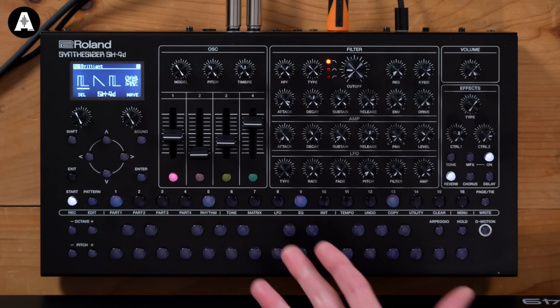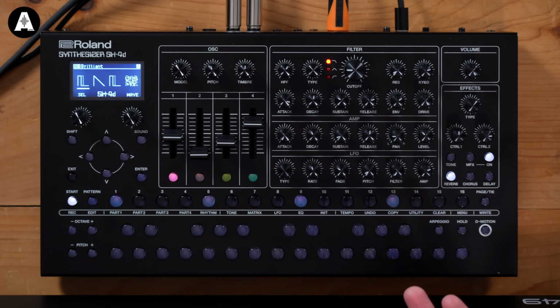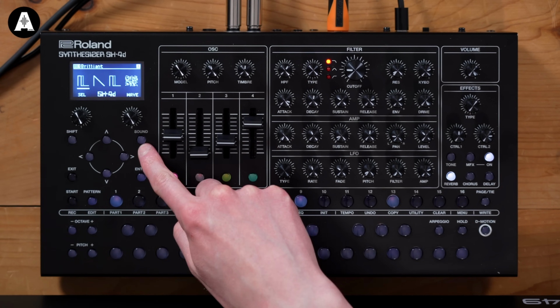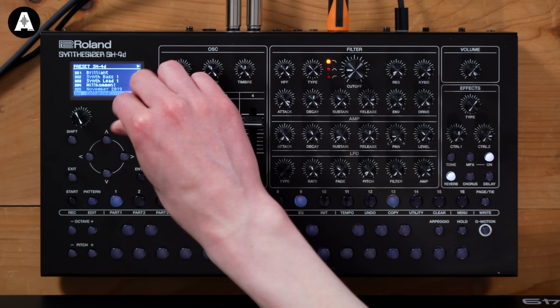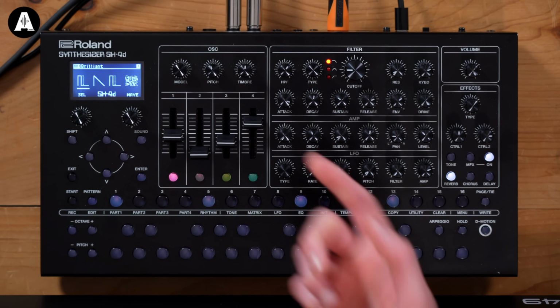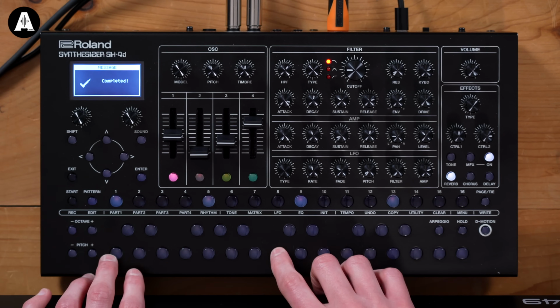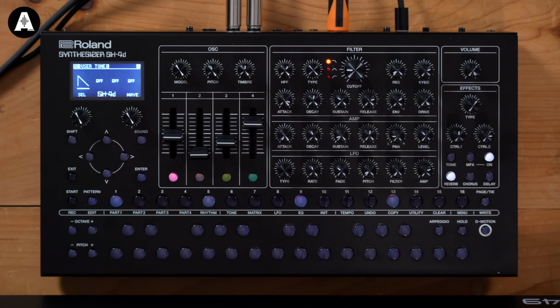and so we start off with the SH-4D oscillator model on here. And I'm just going to initialize it because I say, well, let's make our sound. There are loads of presets, so you can hit sound, and there's hundreds of presets to choose through. But we're going to just initialize it, so shift and init, and that gives us a saw wave on here.